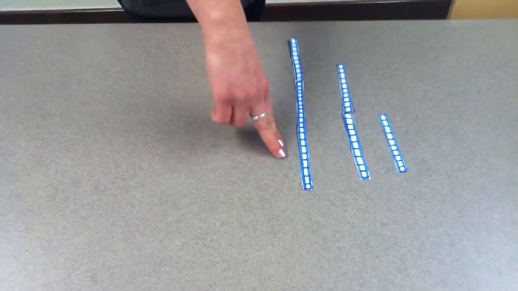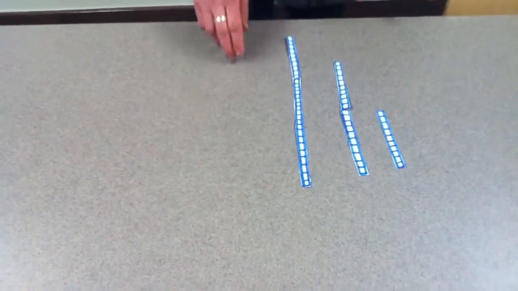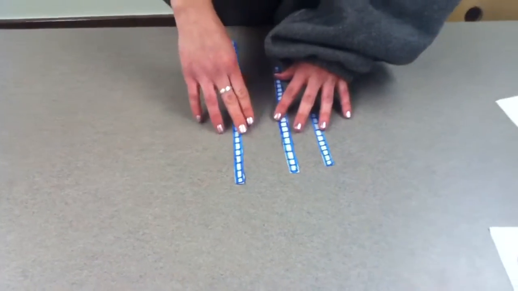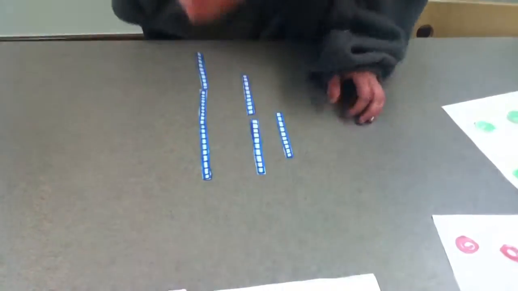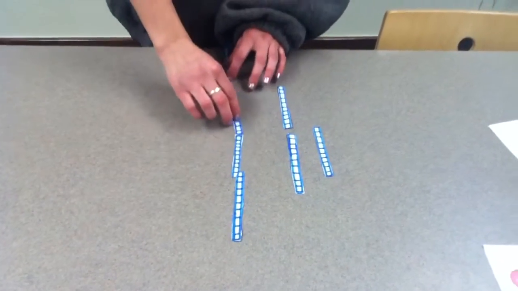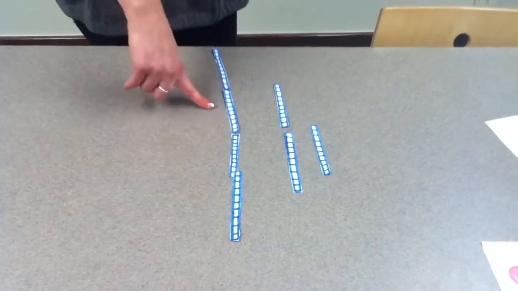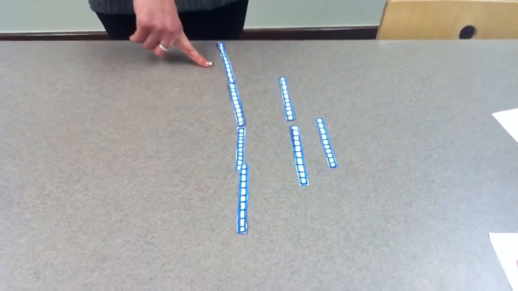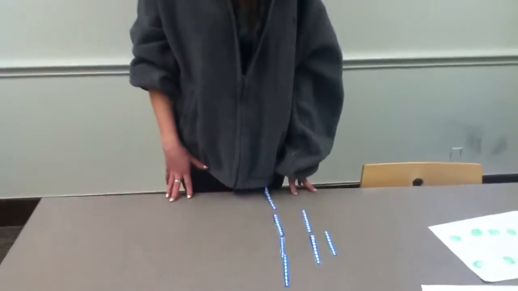We just skip counted to 30. 10, 20, 30. Now, 40 would look like this, right? We just add another 10 to the 30. 10, 20, 30, 40. This is how you skip count to 40.